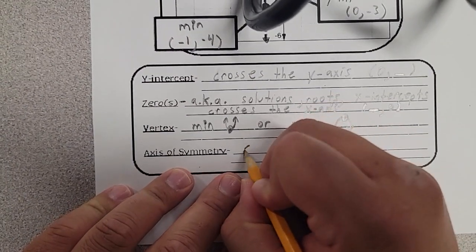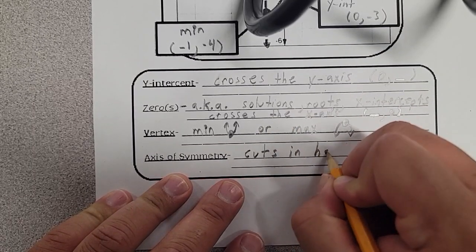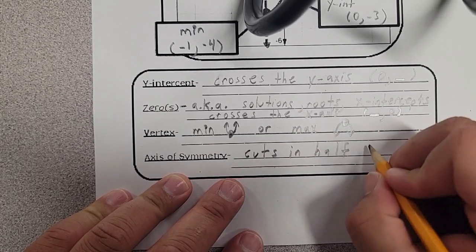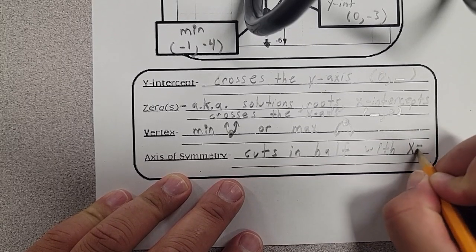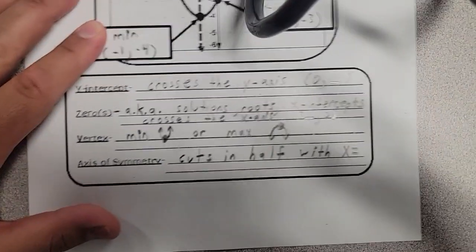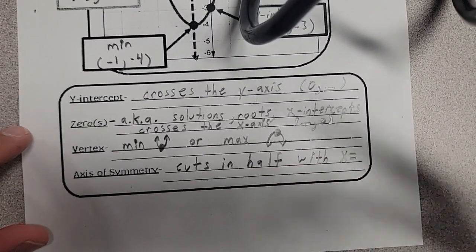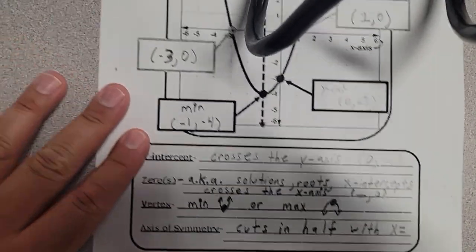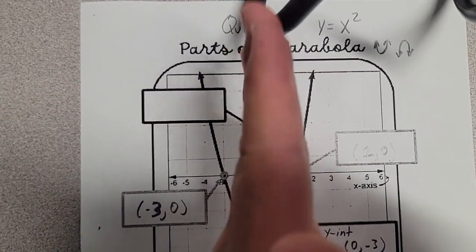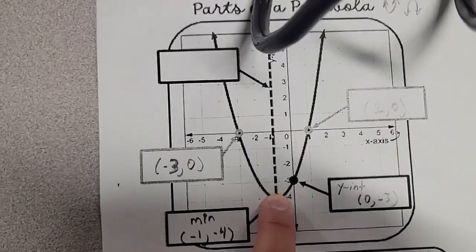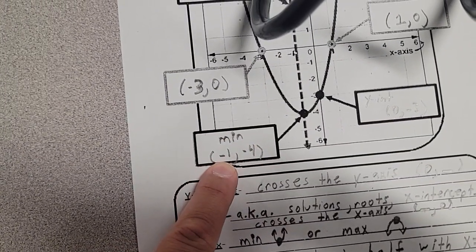Okay. And then the axis of symmetry. It cuts in half with the x equals line. So if you look at it, the vertex is kind of the answer for the symmetry. So this line right here, it's going to cut it perfectly in half. So whatever your vertex is, you want to look at this number. The -1 is the answer.